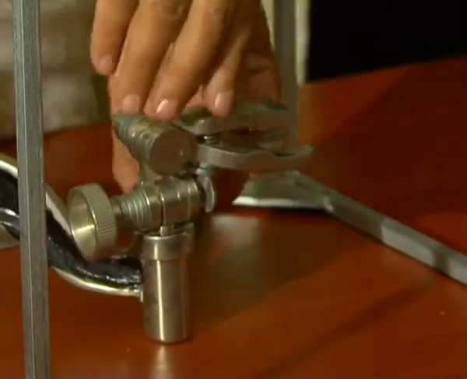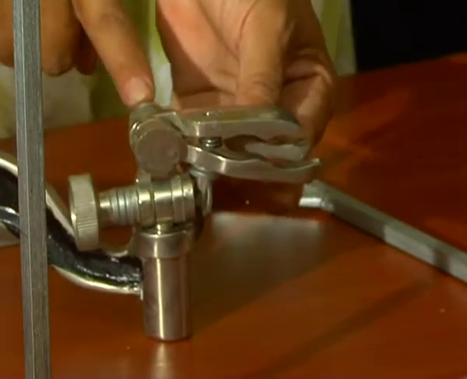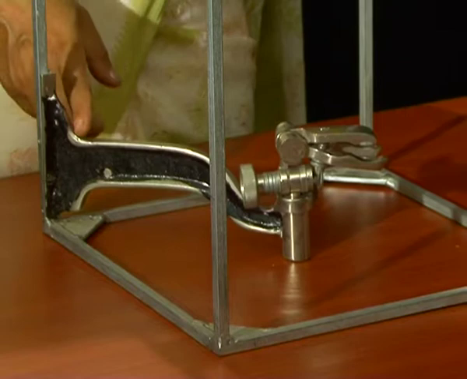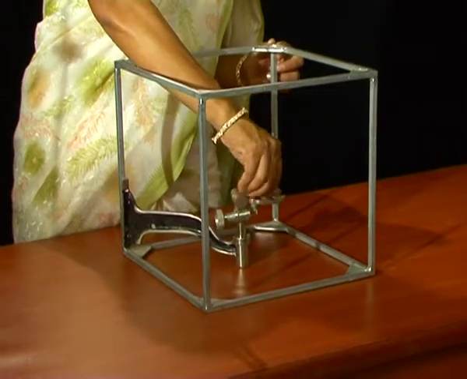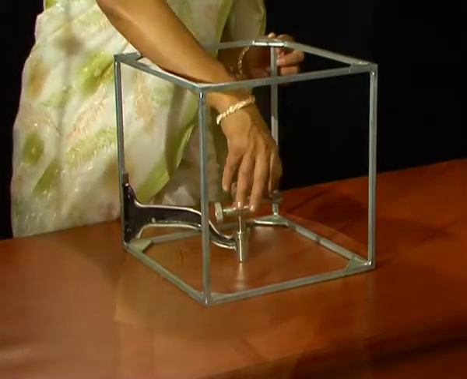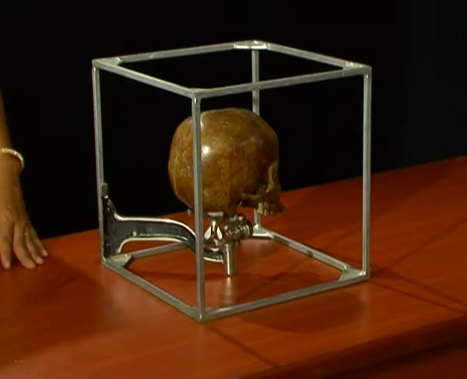A jaw-like structure for holding the skull is fixed in the center of the cube by means of an extended arm on one side of the height. To the jaw-like structure, the skull to be measured or the drawings to be done is fitted at its foramen magnum, and thus the skull remains within the cube.